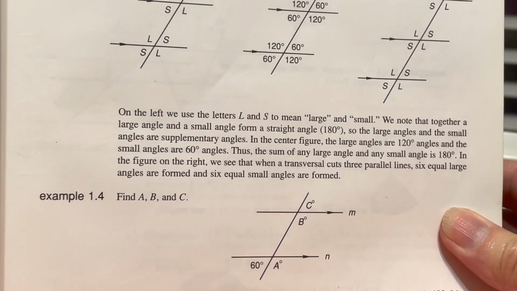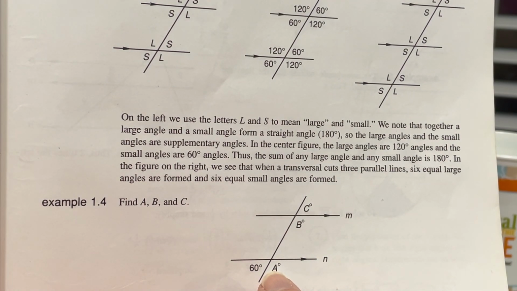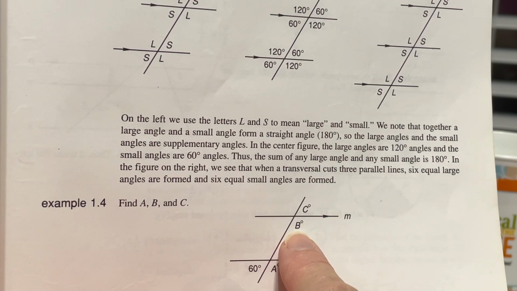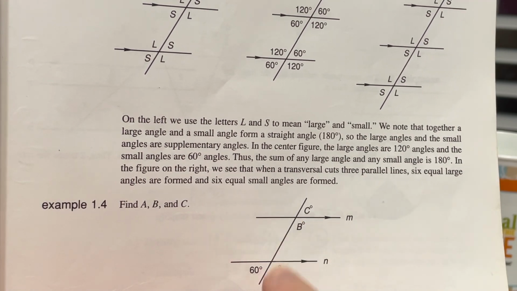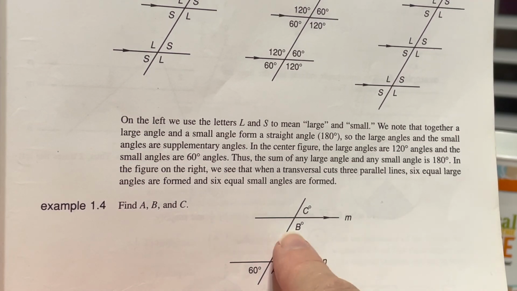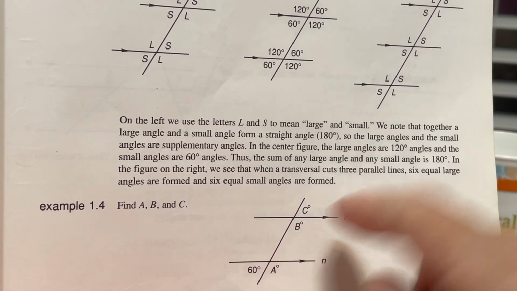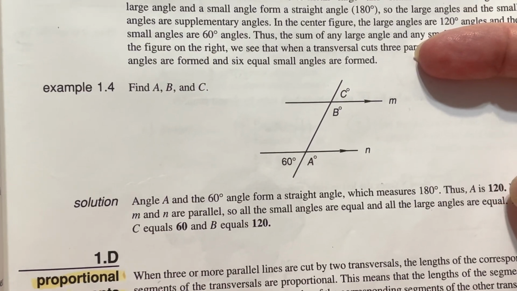And then we know that this A must positionally be the same as that B. We call those corresponding angles because they're in the same spot. So A must be B. Therefore, B must also be 120. Okay, and that's what they say down here. B is 120.